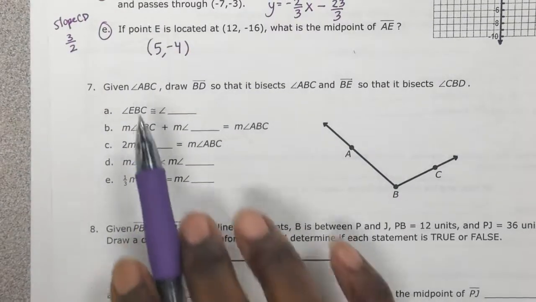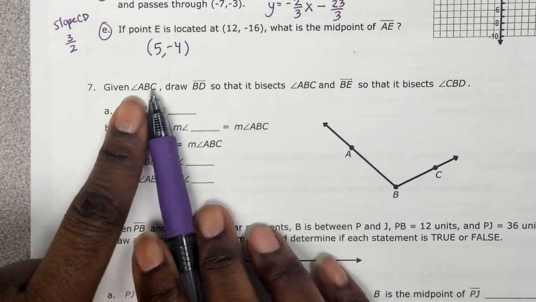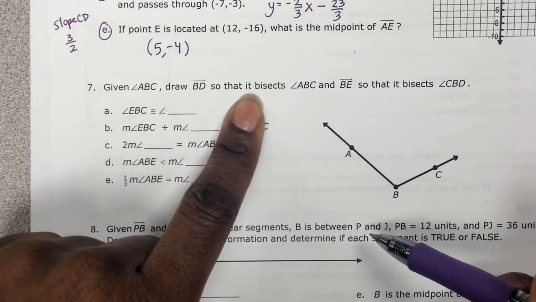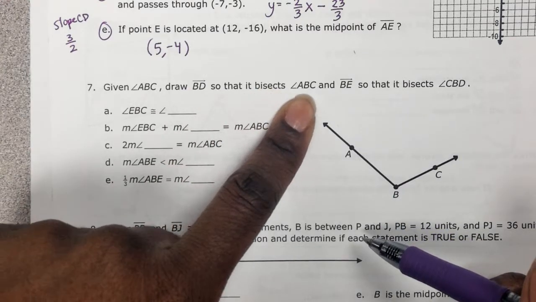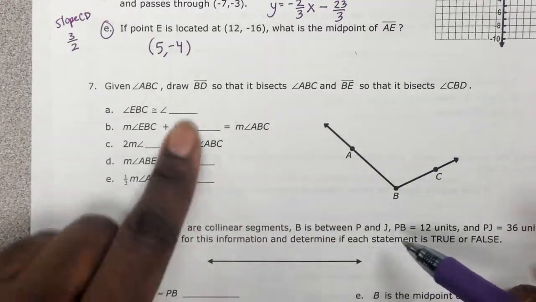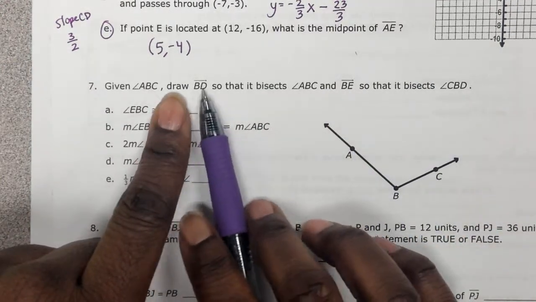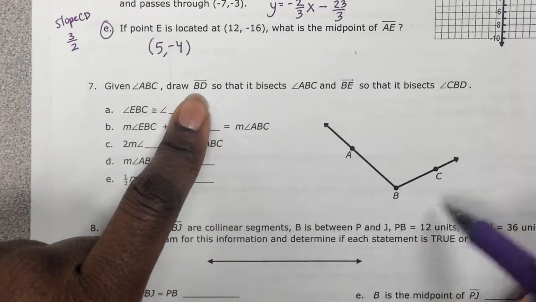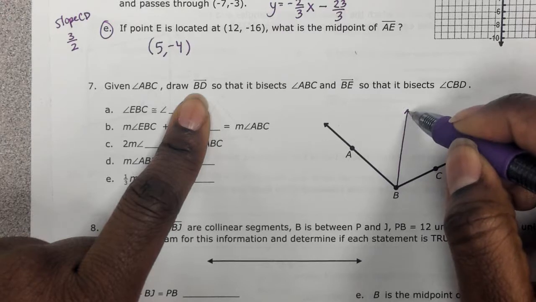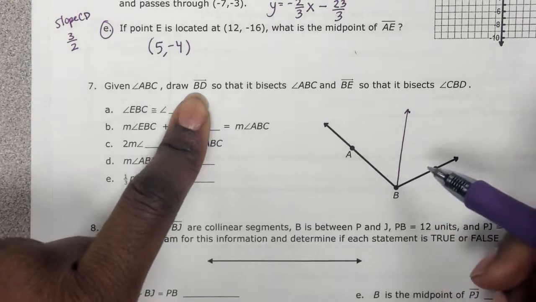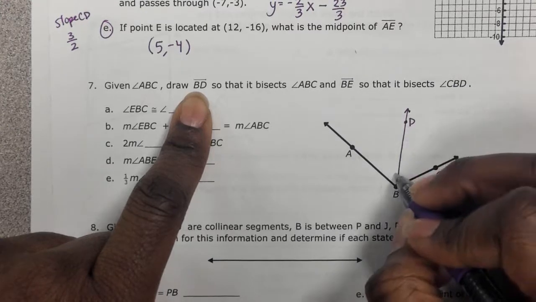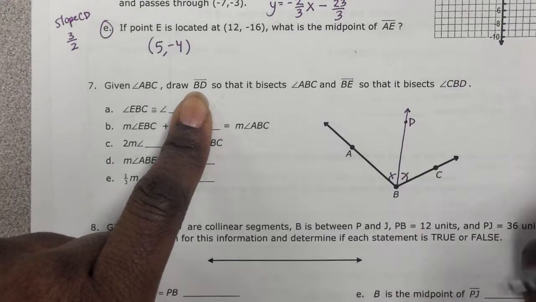Number 7, it says given angle ABC. Okay, they gave me an angle. It says draw BD so that it bisects ABC, and BE so that it bisects. Okay, so we're drawing two different rays here. BD is the first one, and it must bisect ABC. So I'm just going to draw it however. If it bisects it, what does that mean? It cuts it in half. So that's BD, and it's going to make this side congruent to that side.